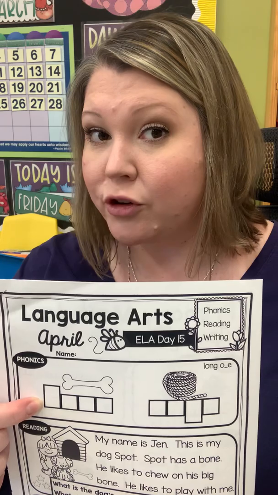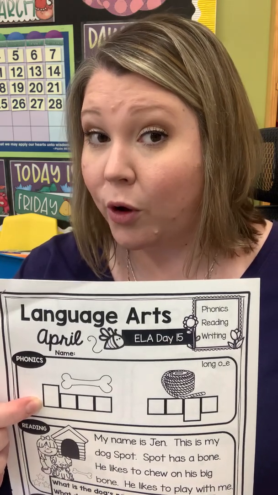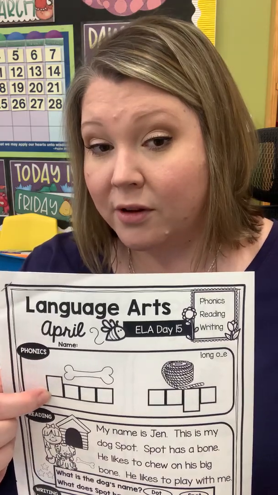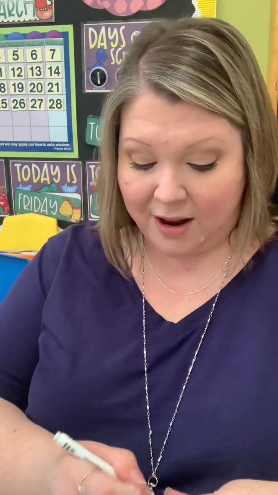We go from left to right. When we read, we also go from left to right when we write. And so on the left is going to be the stick. Let me go ahead and write that for you. Ready?